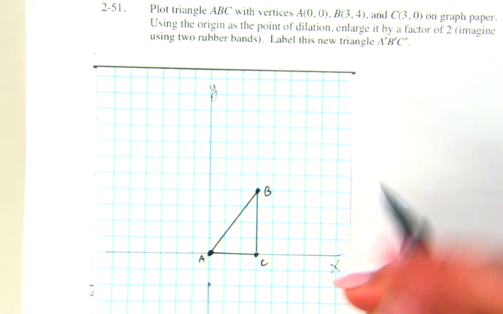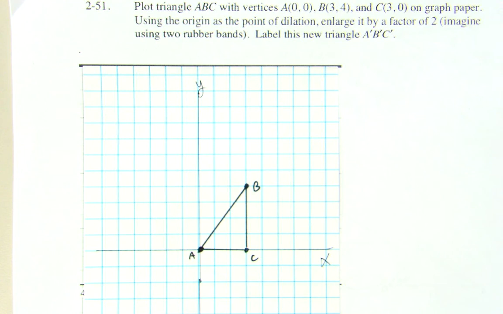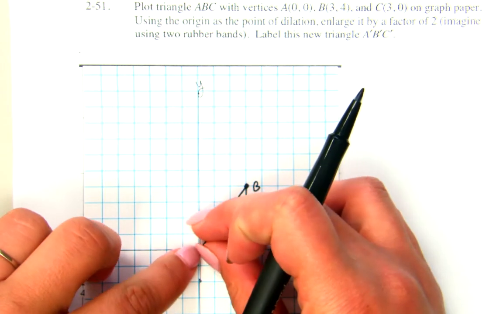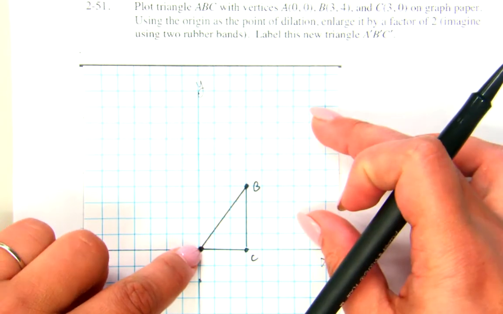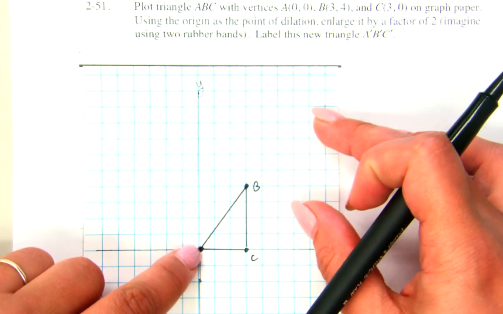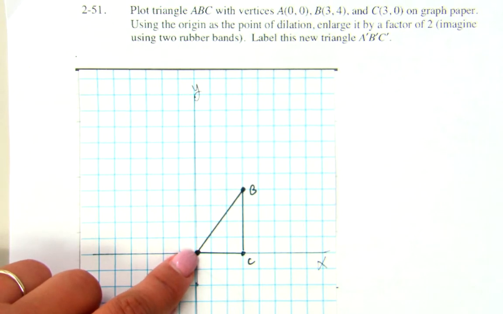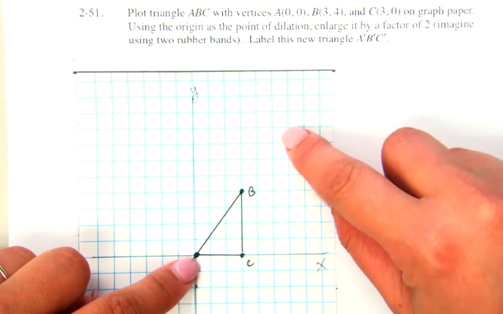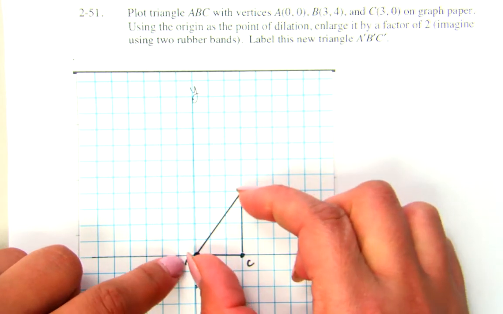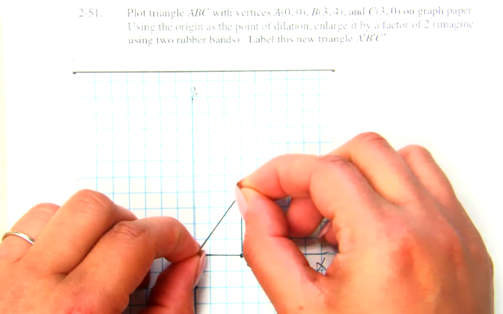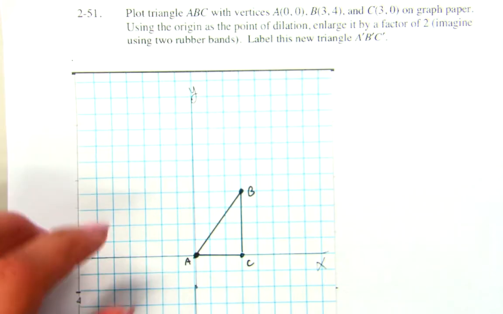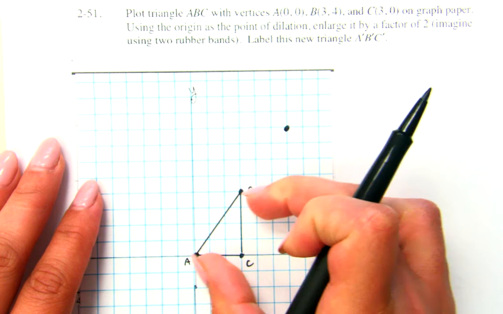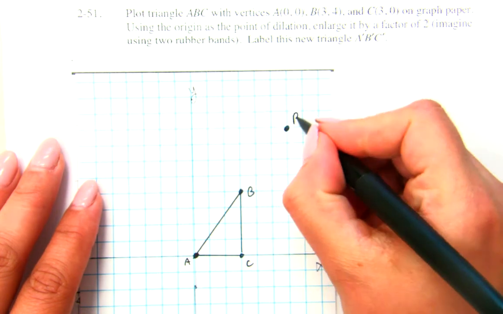Alright, so here's our normal triangle. It's nice because it's a right triangle. And so what we're going to do is blow this up. Use the origin as the point of dilation, right? So we're going to pretend there's a flashlight right here, beaming in this direction, and enlarge it by a scale factor of 2, or basically 2 rubber bands. So if we take A to B, that's 1 rubber band. We want to make it 2 rubber bands. So it's going to be somewhere over here, from here to here, here to here. Okay, so that's going to be B prime.